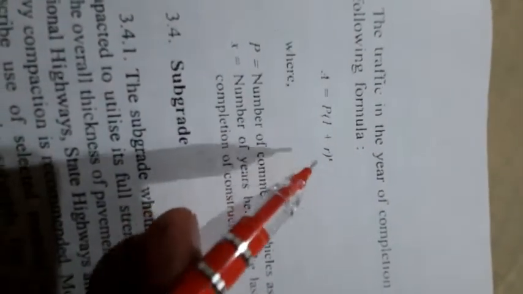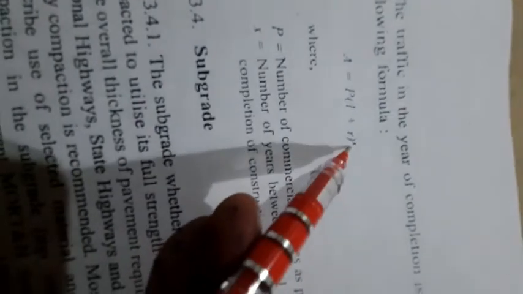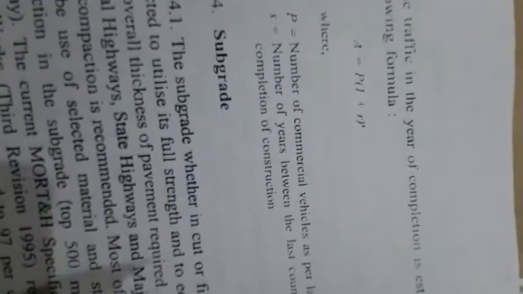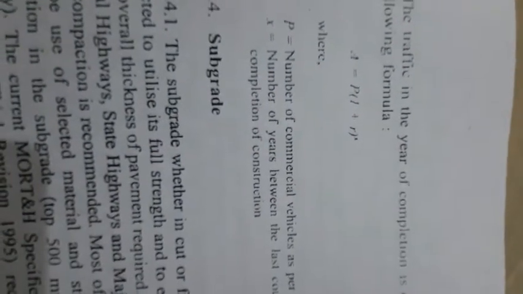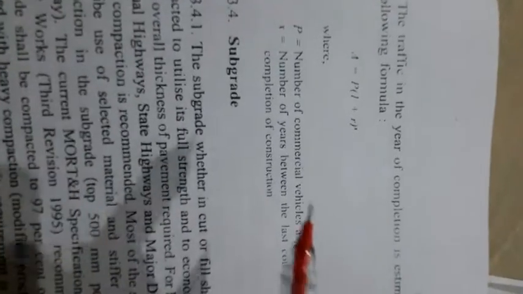Okay. If A is the initial traffic at the completion of the construction, and the given traffic is prior to construction, then in those conditions you have to find this A. A is given by P into (1 plus r) raised to x. Here x is the number of years of the construction period. If it takes 2 years or 1 year as a construction period, take that as x. Clear? By seeing that, we find the A that we are going to use next.